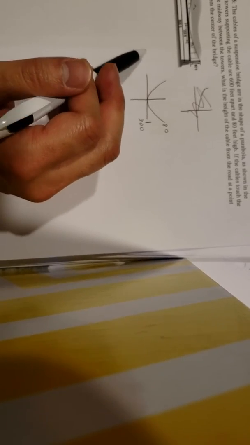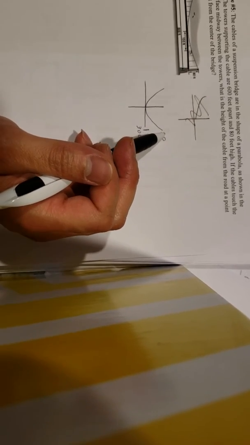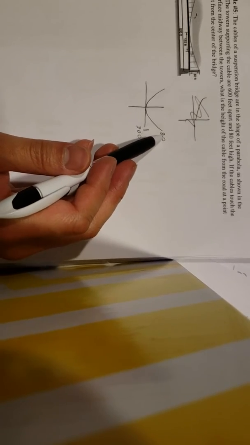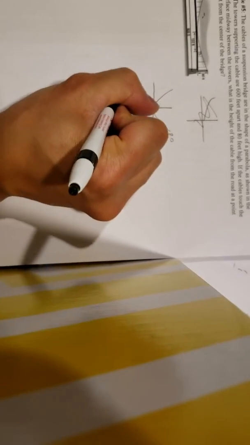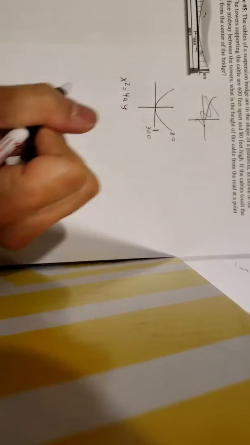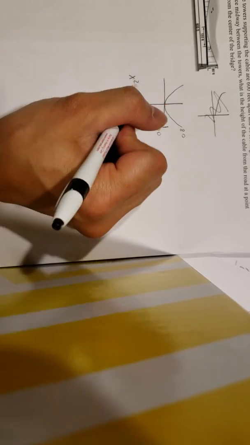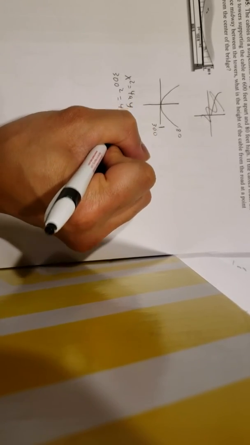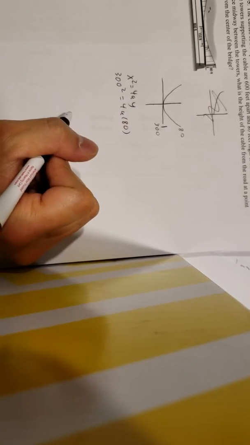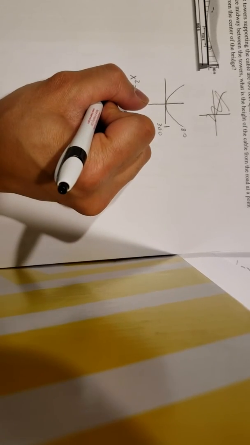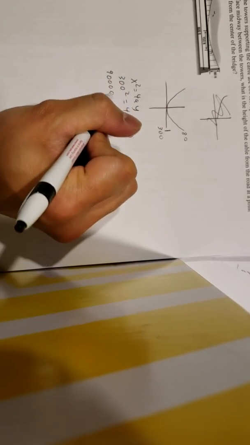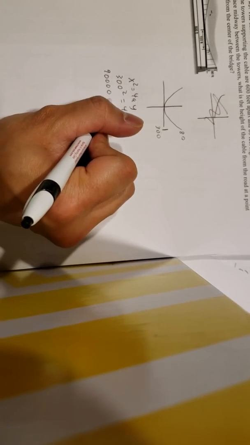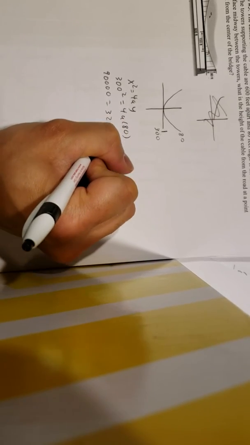Well, in order to do that, we need to get the equation of the parabola first, and then plug in 150 for x. So if I know the parabola goes to 380, this is another x squared is equal to 4ay parabola since it opens up. So this is going to be 300 squared is equal to 4a times 80. And so 300 squared is 90,000. And this is going to be 320a.